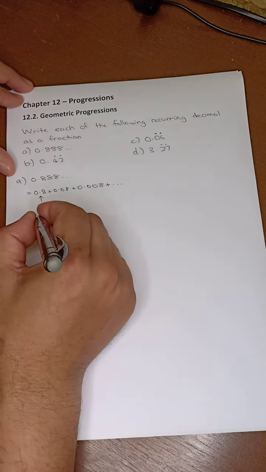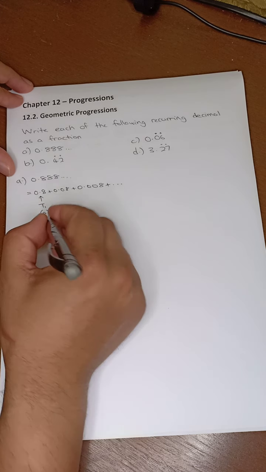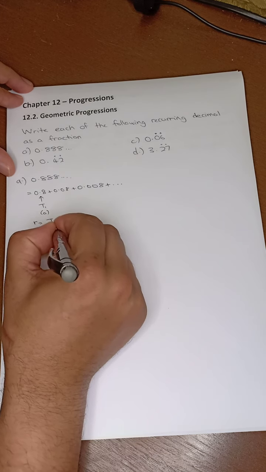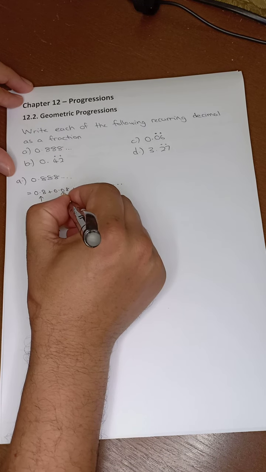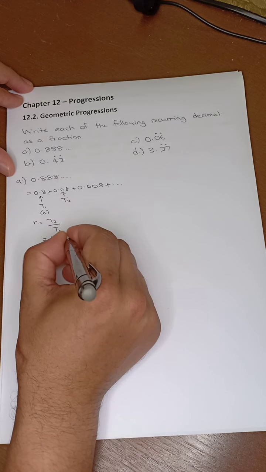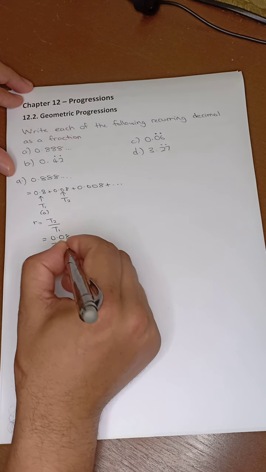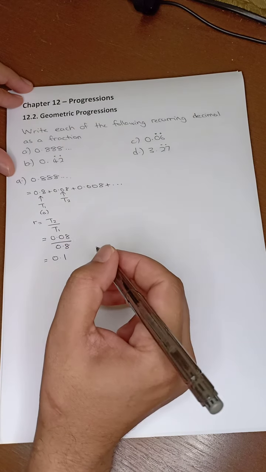Okay, so this is your A, and I can find the R. R is T2 over T1, where T2 is the second term. So R will be 0.08 over 0.8. Use your calculator and you'll get 0.1.